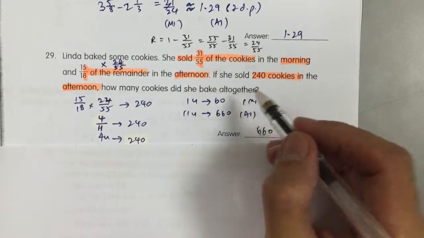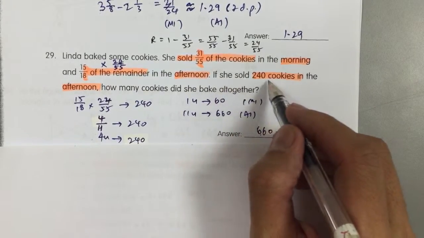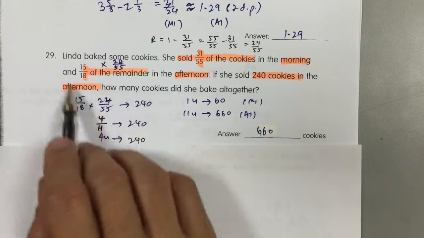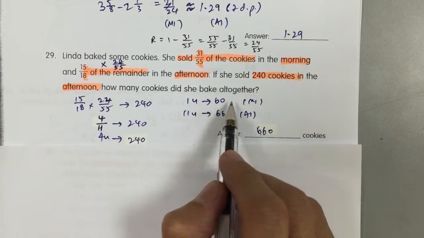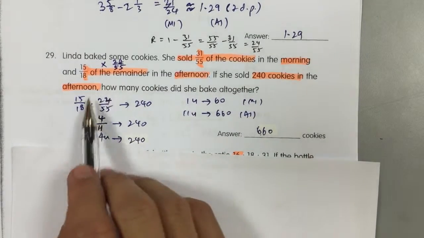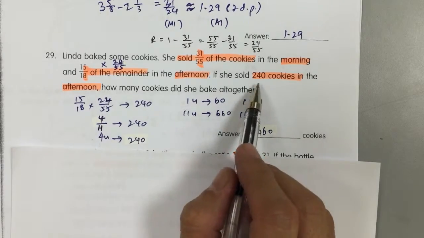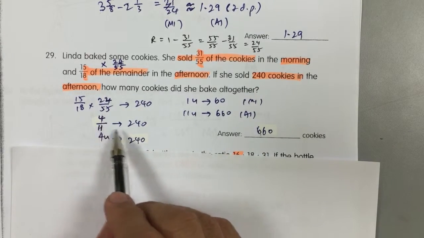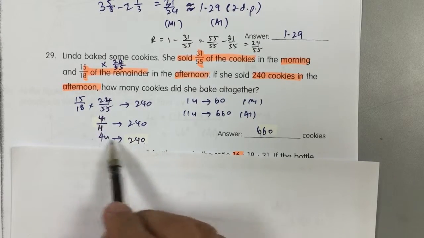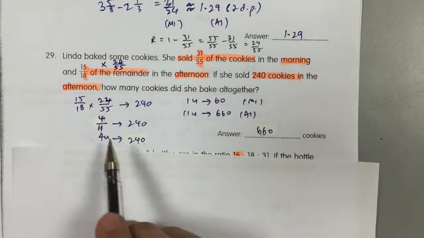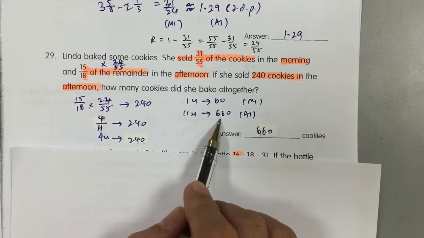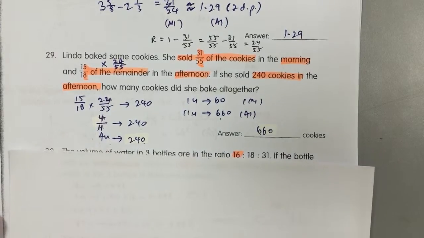If she sold 240 cookies in the afternoon, so this fraction here is 240. How many cookies did she bake altogether? So I take 15 over 18 times 24 over 55, which will give me 240. Work this out using your calculator. I have 4 over 11 is 240 cookies. So that means 4 units is 240. I find 11 units is my 1 whole. So 1 unit is 60. So I times 11. So the total number of cookies is 660.